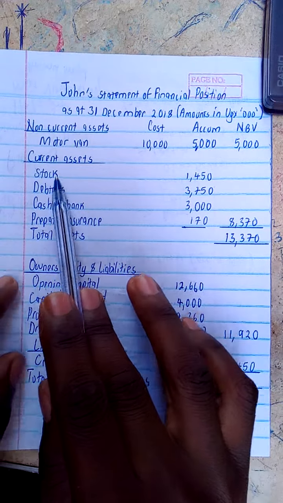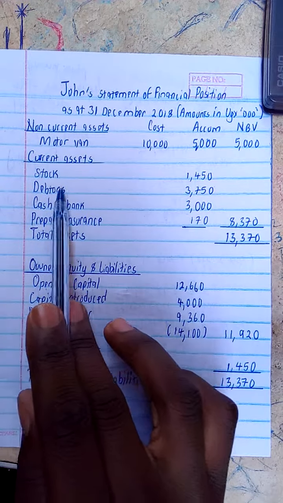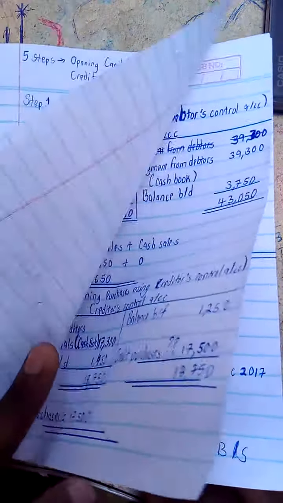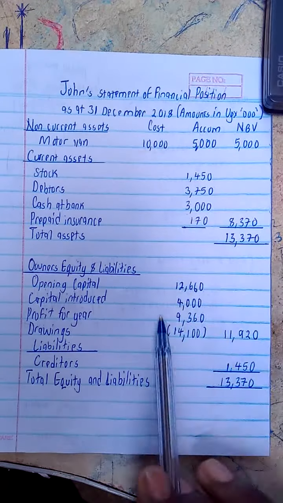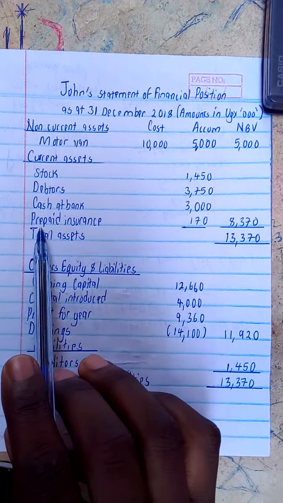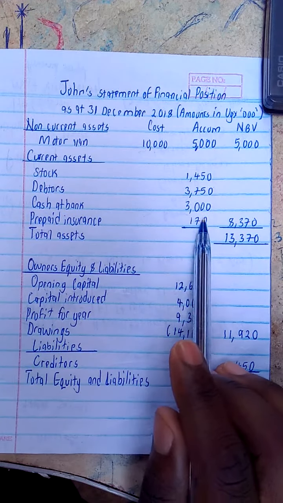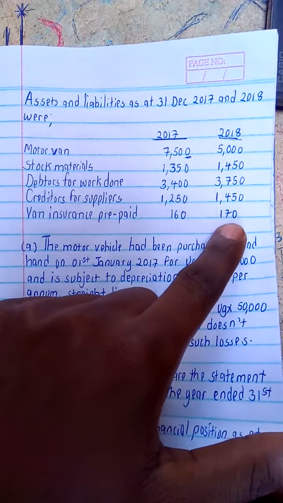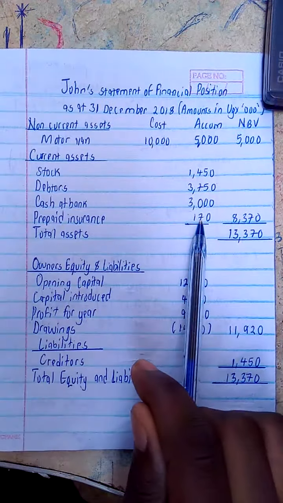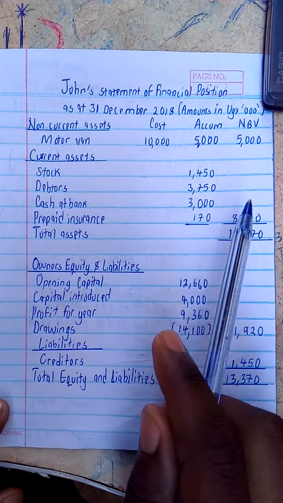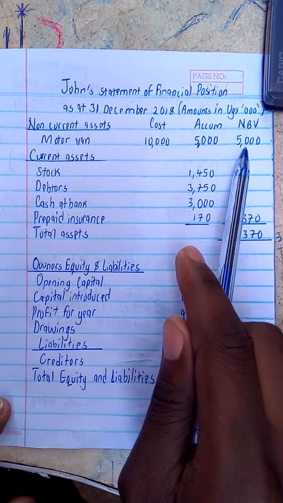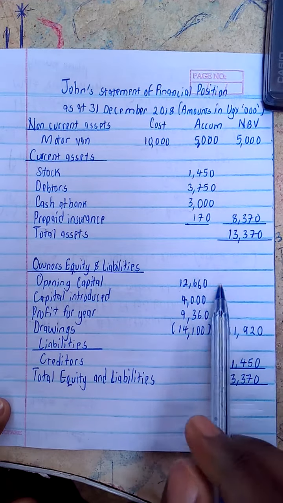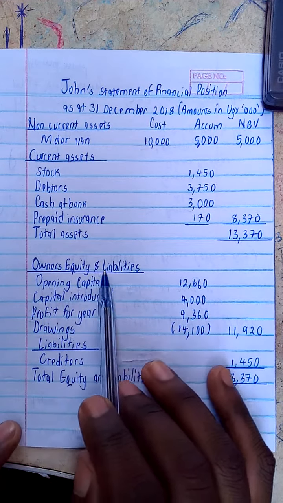So moving to current assets, which is stock from the question, which is this, debtors, which is this, cash at bank. I told you we already got it from our step 2. It was already given in the question, which is the 3,000, which I bring here. Then prepaid insurance from the question, it's this, as at 31st, which I bring here. After adding all this, I get this answer. So this plus this, I'm going to get a total of 13,370.